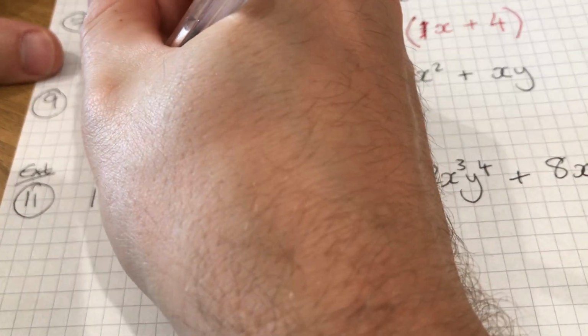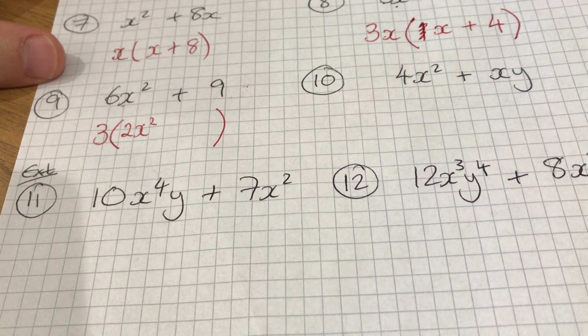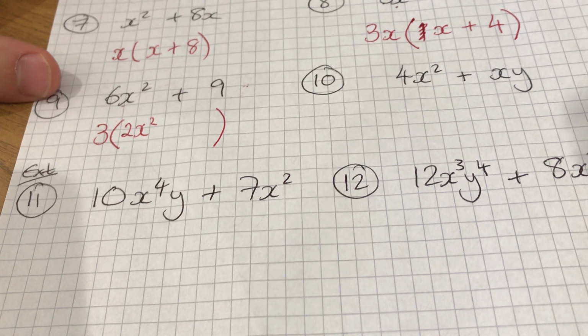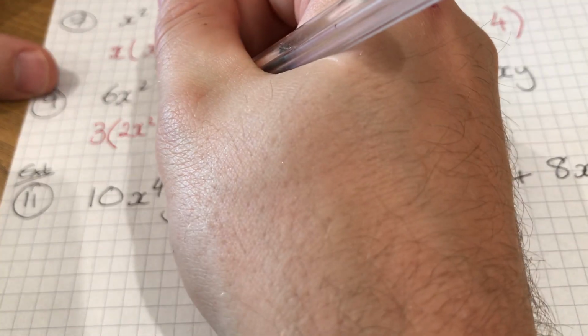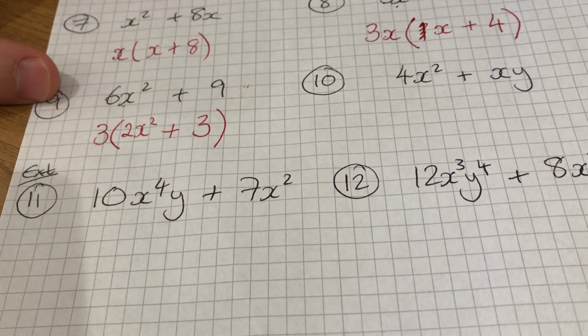Divide both by 3. 2x squared. Nearly wrote 3x squared there. Okay, so if I do make a mistake, by the way, just let me know, because it can happen even to the best of us. 9 divided by 3 plus 3.